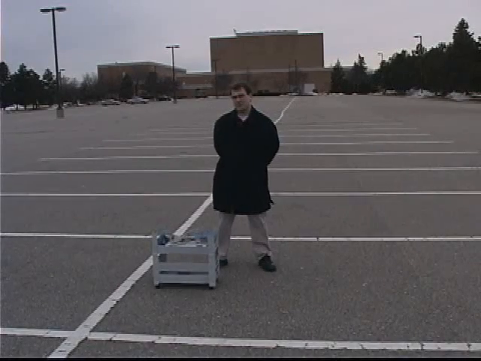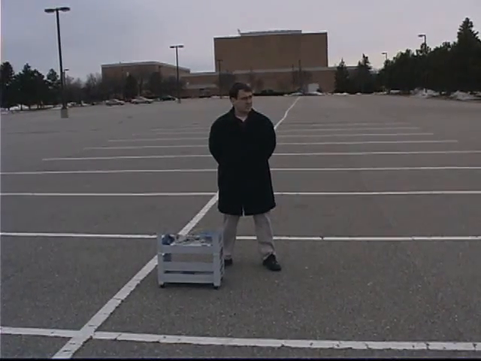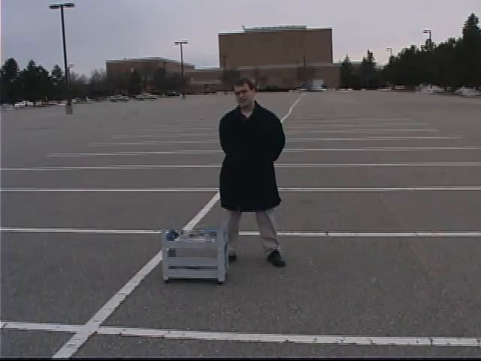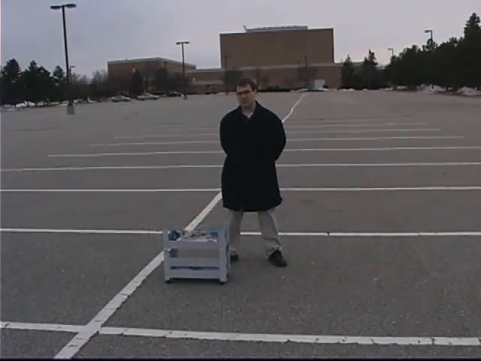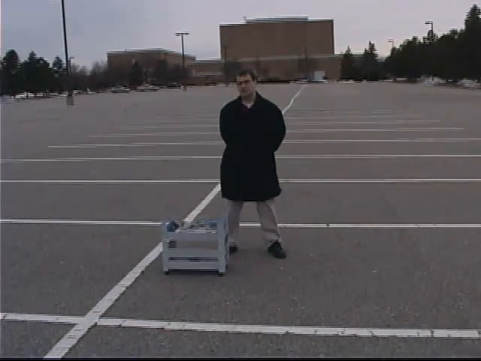Good afternoon. My name's Charles Palin, and I'm a senior at Central Michigan University. And what we're doing today is we're going to test an autonomous robot navigation application that I've developed for my senior project. Let's take a look at the items that are included in this experiment.